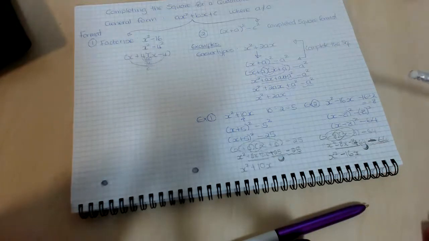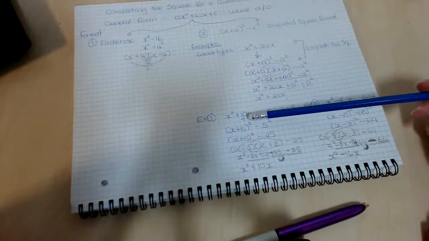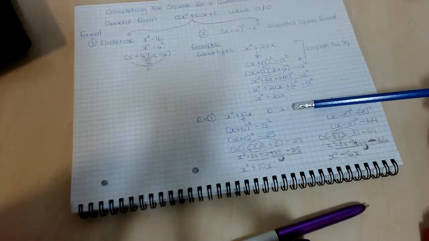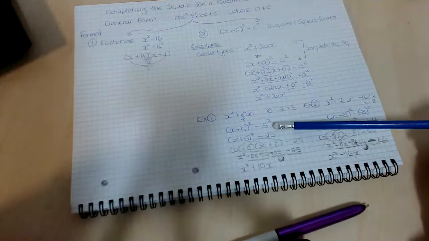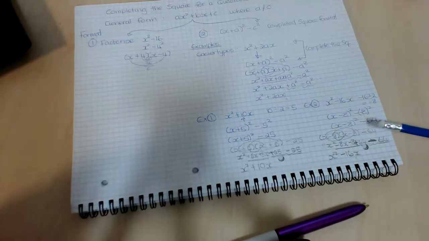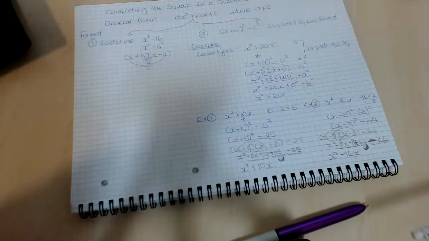So this idea of taking the number in front of x, halving it, and doing a completing of the square is actually achieving the same expression as a completed square expression. So now we know that, we can use that to complete the square. I'm just going to stop the video because I'm going to do examples on a separate one.